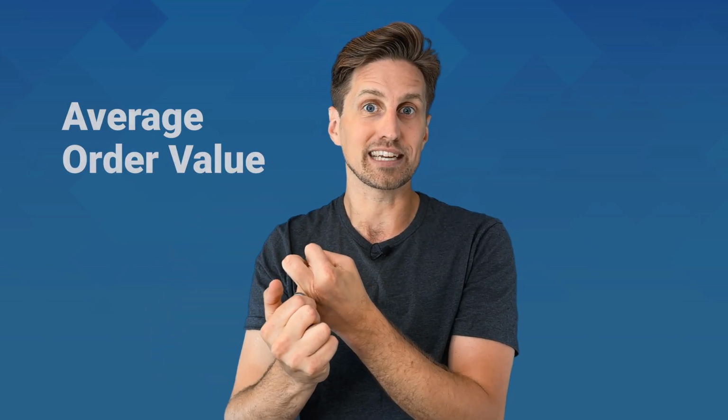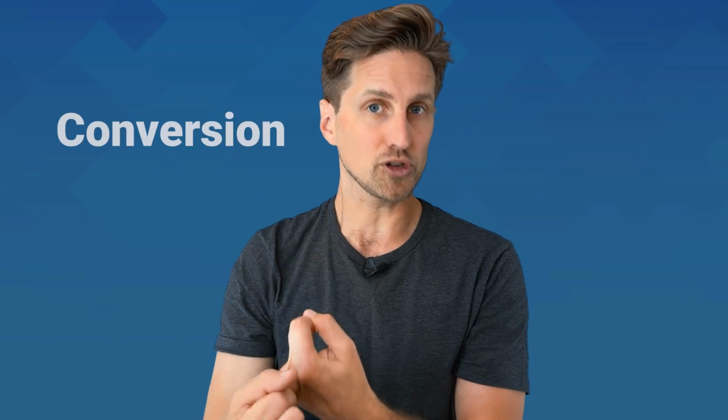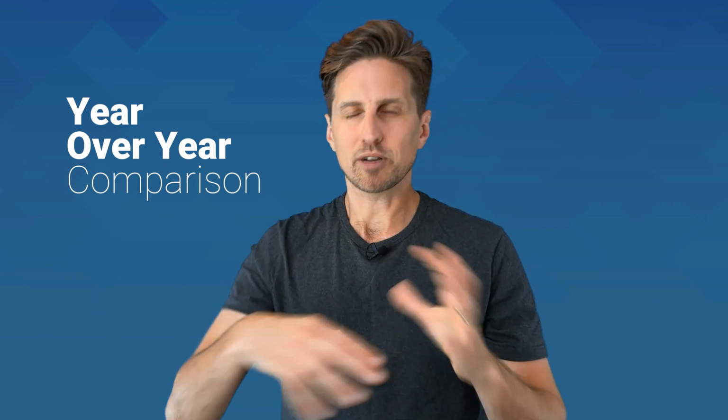We can look at things like the revenue that we generated within that period. We could look at things like the conversion rate, comparing these two periods. It might also be more useful to do a year over year comparison, especially for seasonal businesses. So if we're comparing last month, which was May, to this month, which is June, or June to July, where we just know there's going to be seasonal demand changes, it might be more useful to compare a past year to this year.